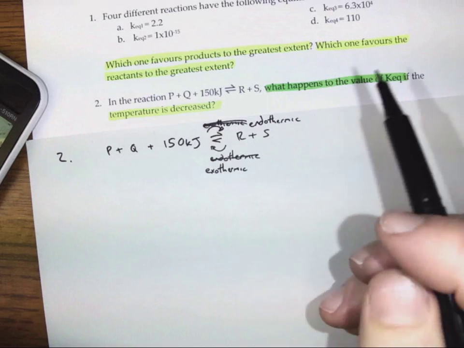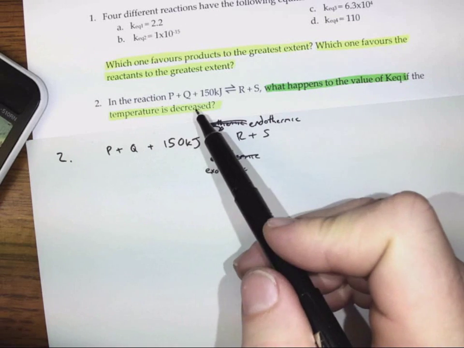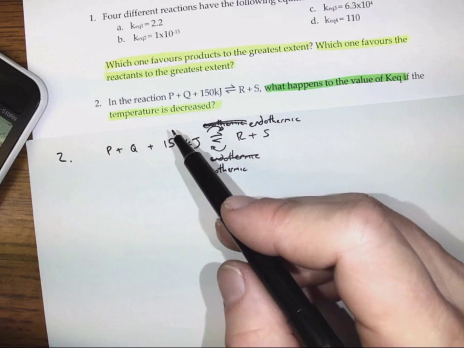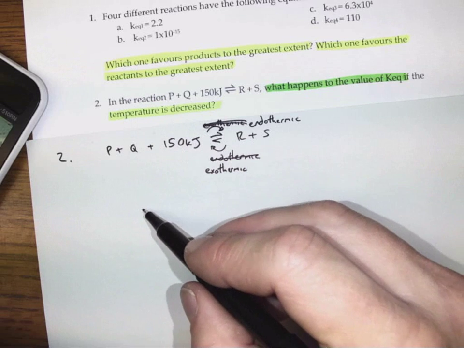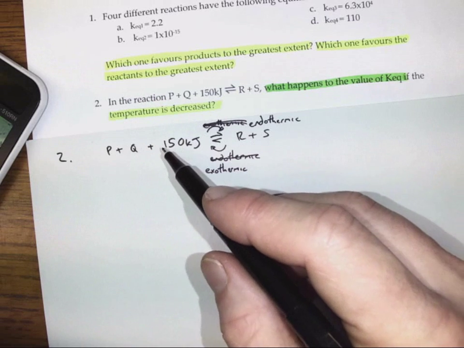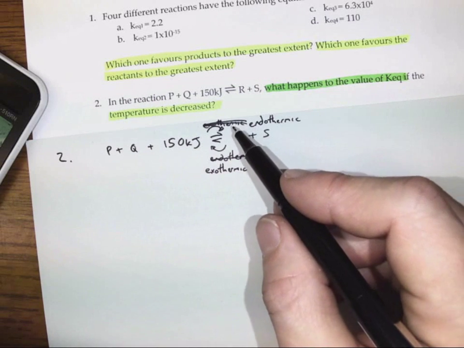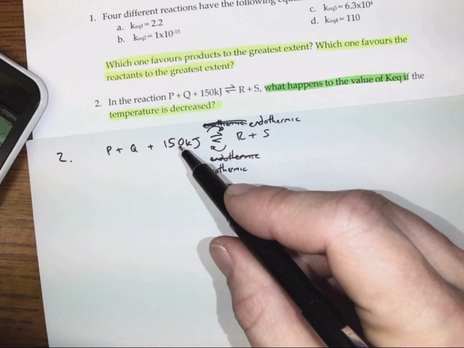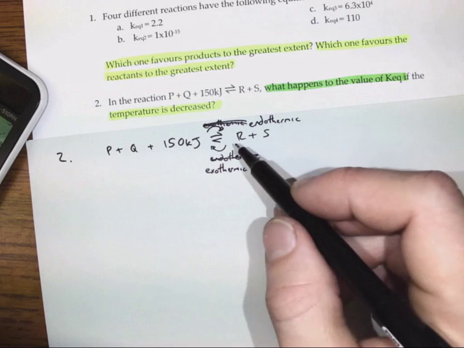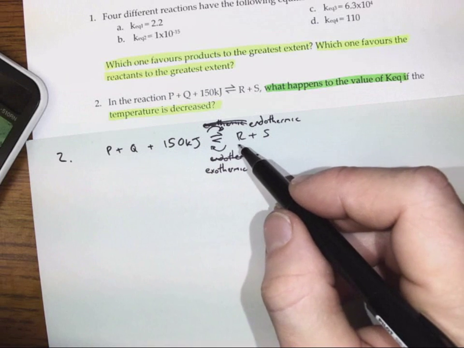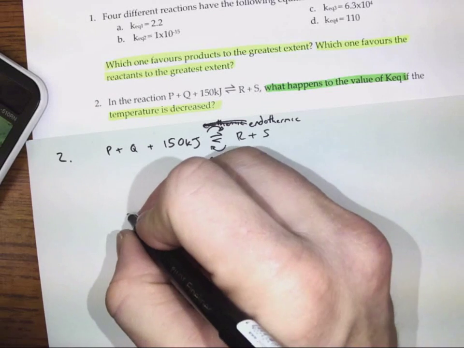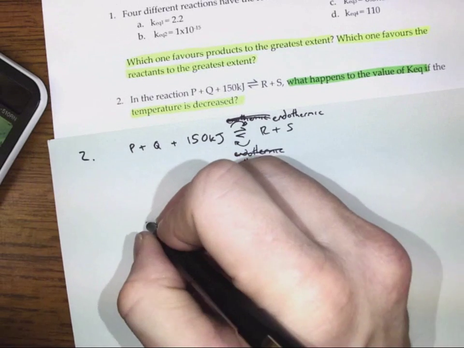All right, now, if we are decreasing the temperature, Le Chatelier's principle says the reaction wants to go in the exothermic direction to release some extra heat from the bonds in these molecules. Okay, so I'll write that down first.